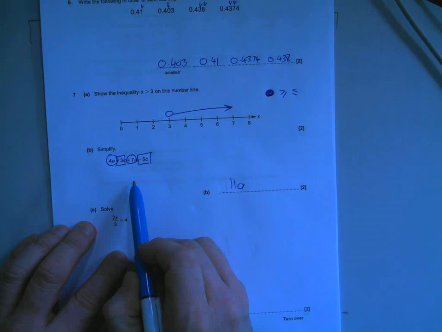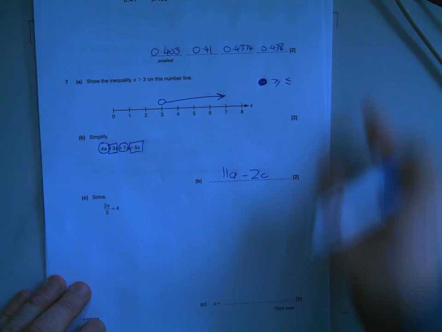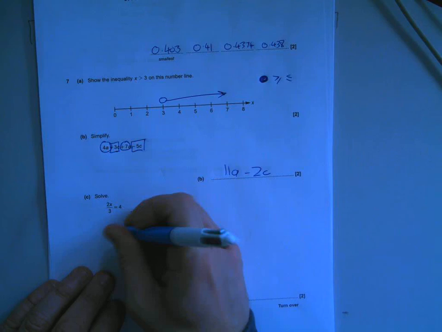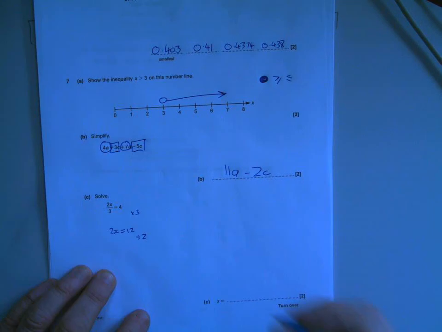Okay? Finally, 2x divided by 3 is 4. So again, we just do the opposite. What's the opposite of dividing by 3? Times by 3. 2x equals 12. What's the opposite of times by 2? Divided by 2. x is equal to 6. Job done.